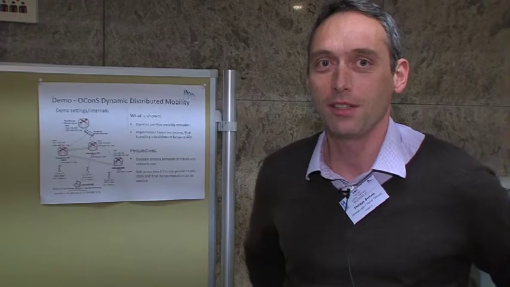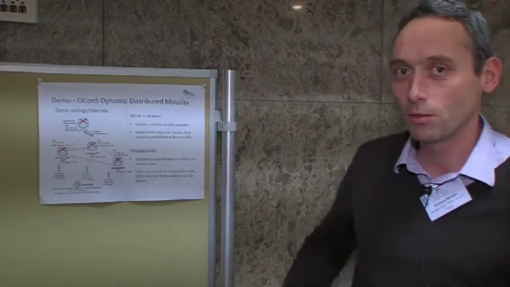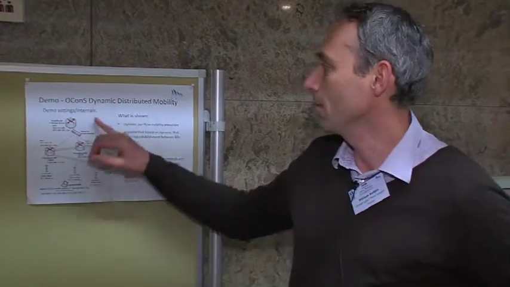I am working for Orange Labs, and I am showing here a demonstration of a new mobility scheme, which is developed in the framework of OCONS. OCONS means Open Connectivity Services. So it's new types of managing connectivity within networks, and for the mobility management, we have developed a dynamic and a distributed mobility approach. So what does it mean?